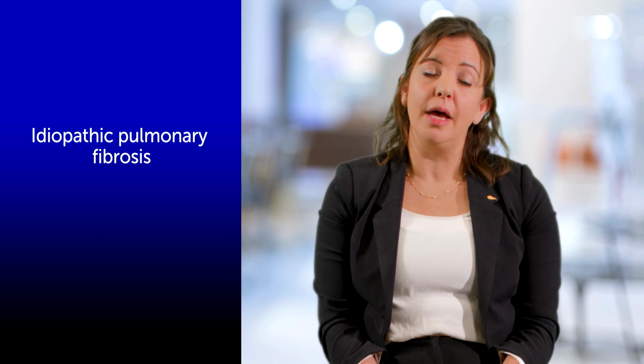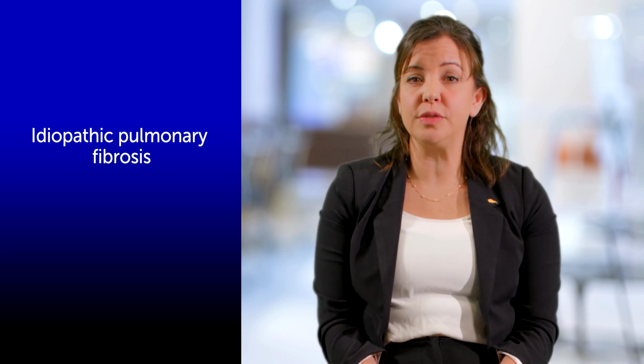The main risk factors for developing PH-ILD have to do with the type of ILD. Idiopathic pulmonary fibrosis is the most common type of ILD to see PH. It is also the most common ILD overall, so we do see more pulmonary hypertension in that population.